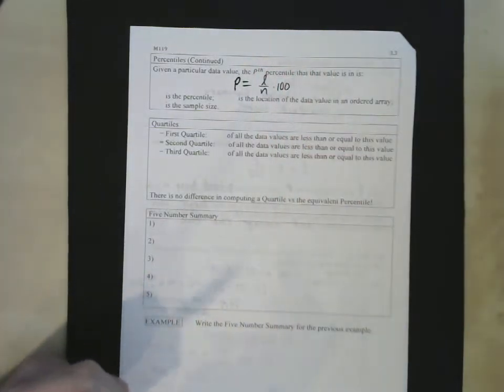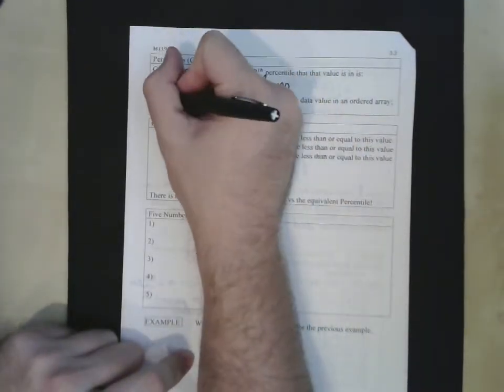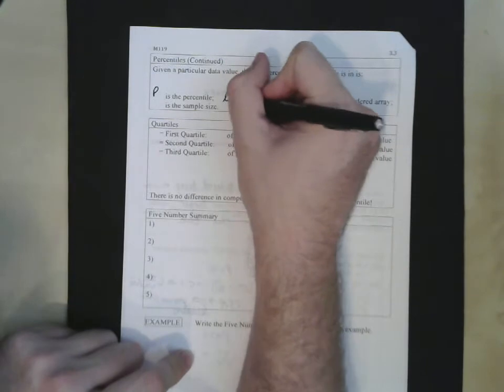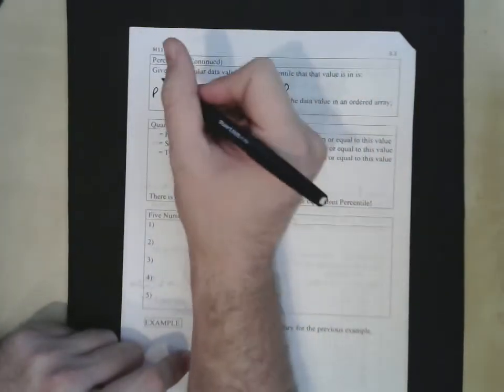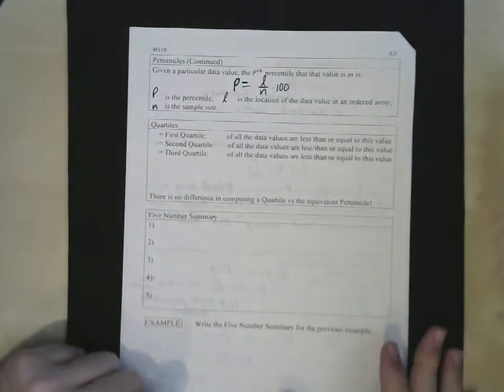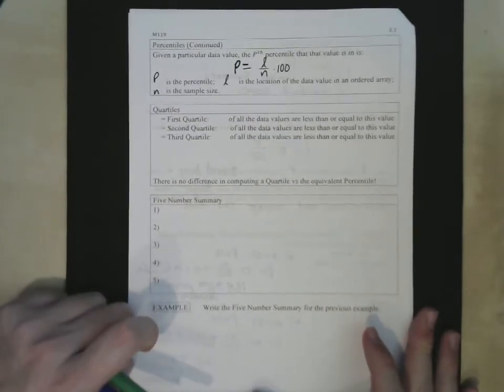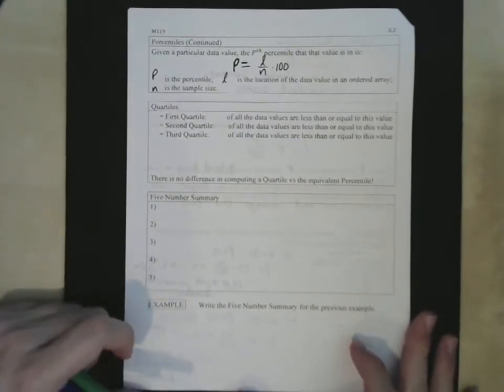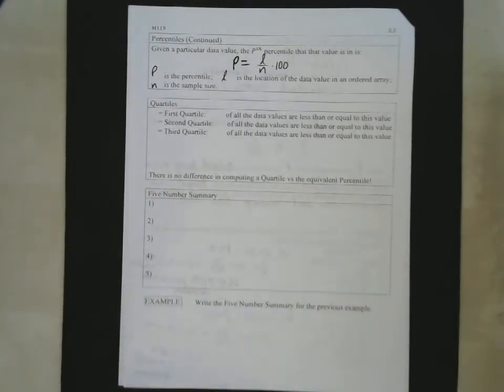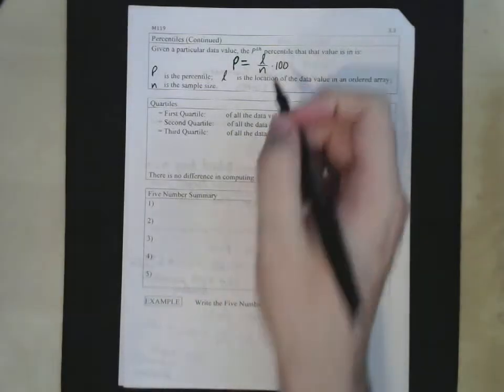So this is just solving that original equation for P instead of L. Again, where P is the percentile, L is the location of the data value in the ordered array, and N is the sample size. So sometimes you want to know what percentile a data value is. So once you've ordered them, you count what thing it is and then times by 100.